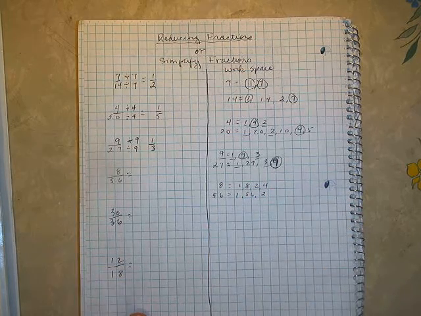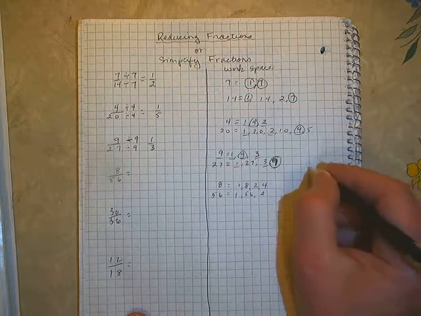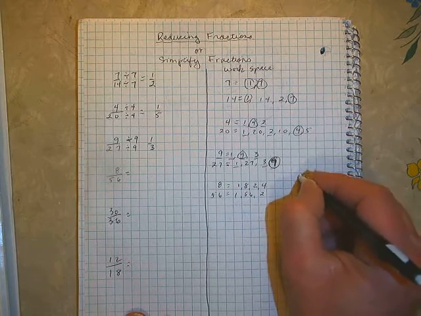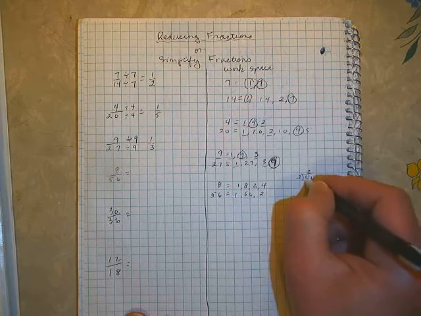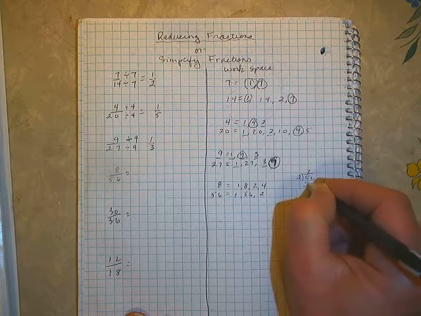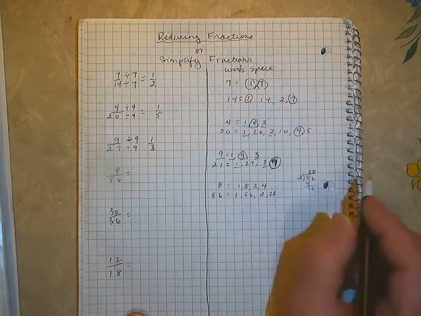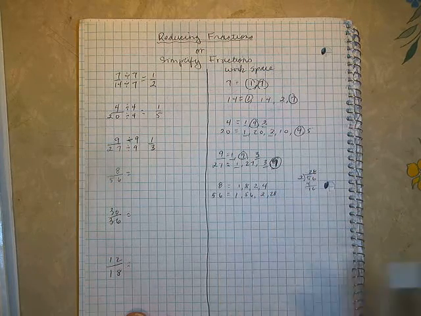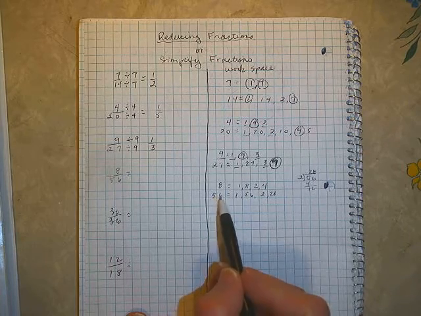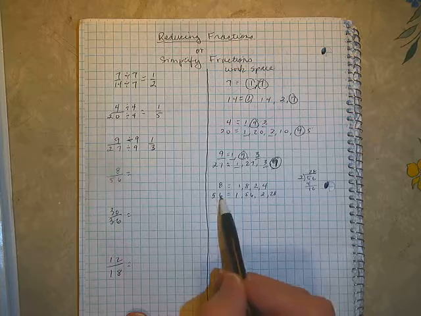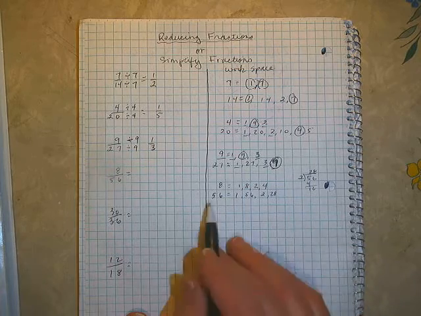I'm going to work on my workspace over here, 56 divided by 2 gives me 28. Does 3 work? If I add these two digits together, they need to be a multiple of 3, and that's 11. So 3 doesn't work. Does 4?